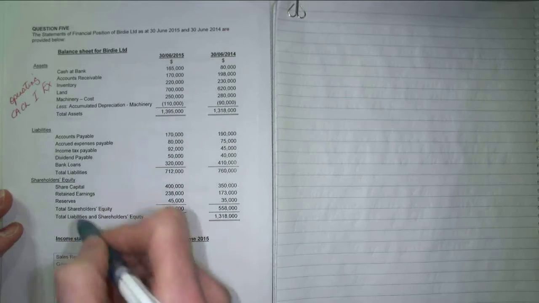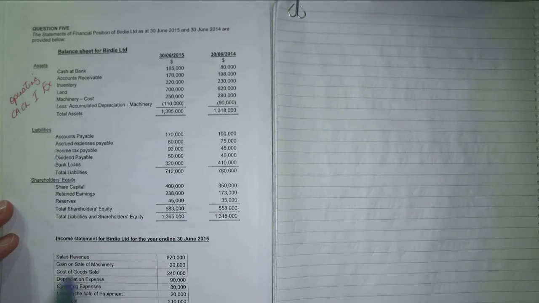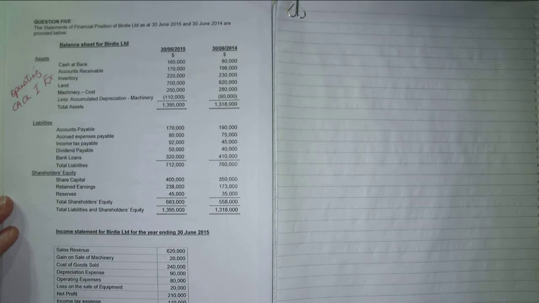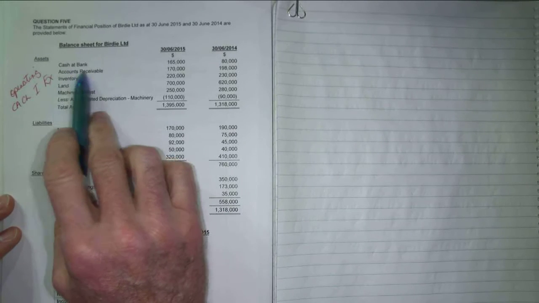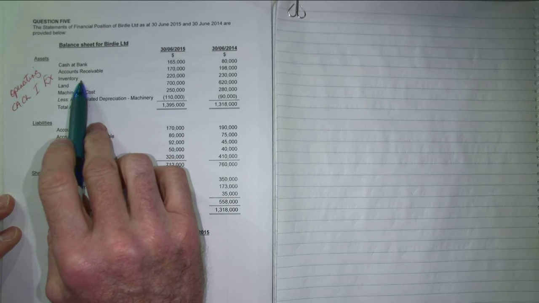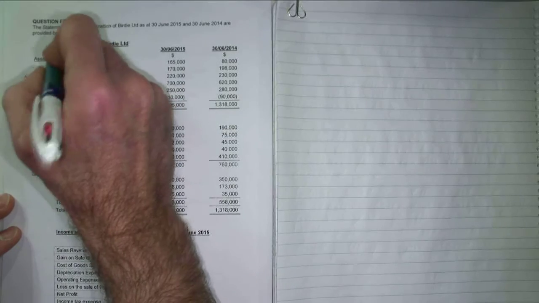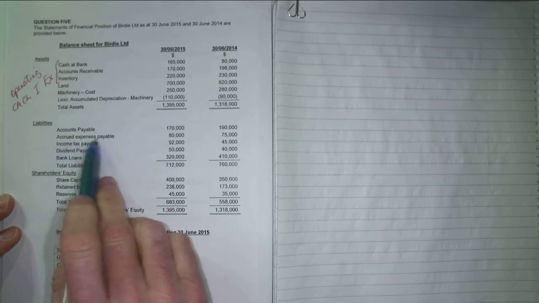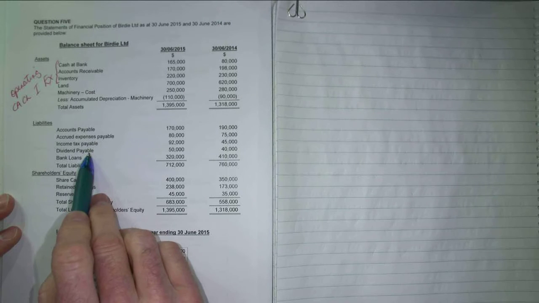So what we're really looking at is my current assets, my current liabilities and some items down here. Cash at bank, accounts receivable, inventory are my current assets. So I'm looking at these 3 items here. My accounts payable, my accrued expenses, income tax payable, dividends payable would all be my current liabilities.